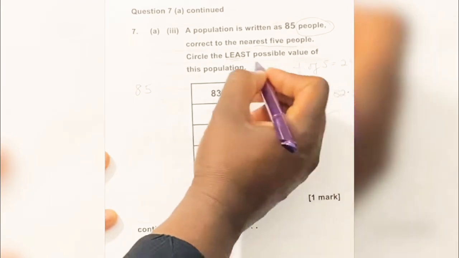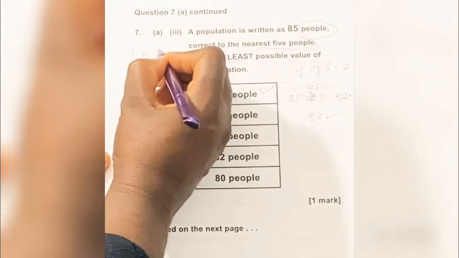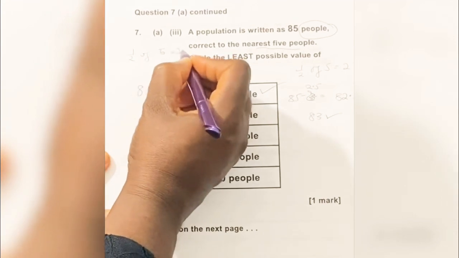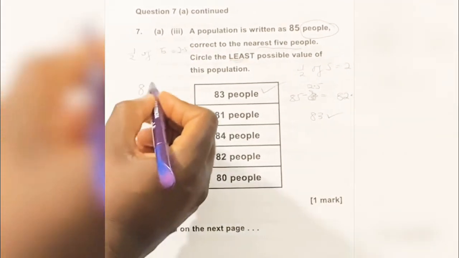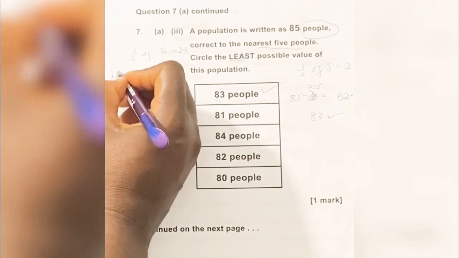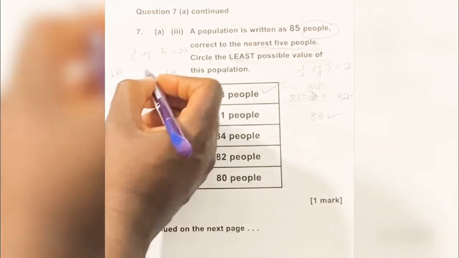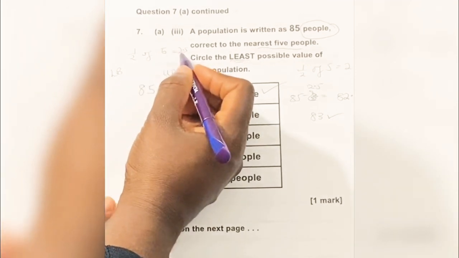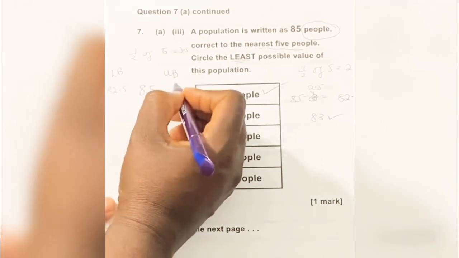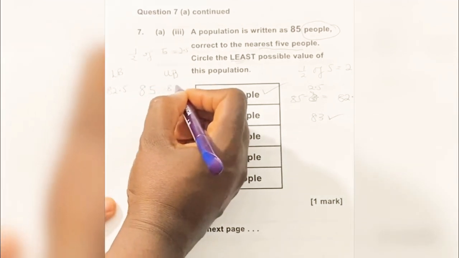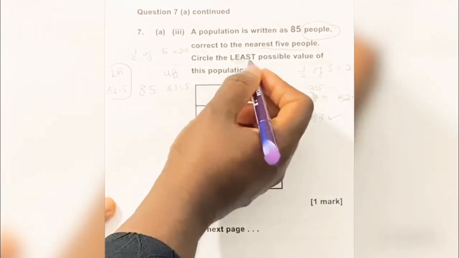Half of the level of accuracy, which is 5 people. Half of 5 is equal to 2.5. And once you've halved that, to get the lower bound and the upper bound, you need to subtract 2.5 from 85. This is going to give you 82.5, and the upper bound is going to give you 87.5. But we are after the lower bound because it says the least possible value.